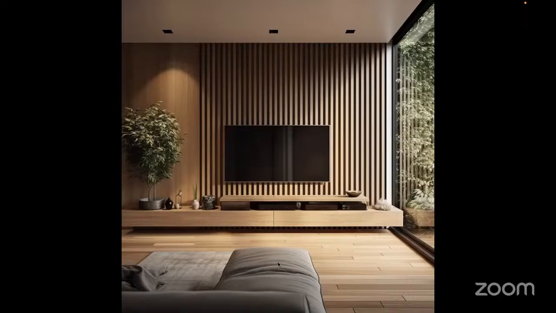So it is a really nice idea to create a focal point and a feature wall wherever we have the TV wall. So now the third example we have with the fireplace, as I mentioned before.